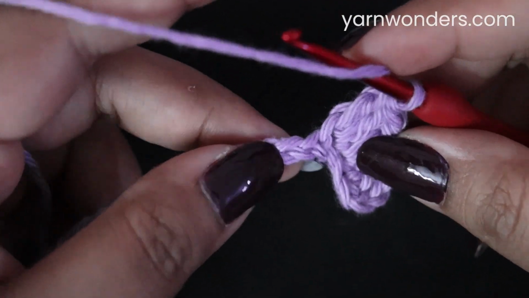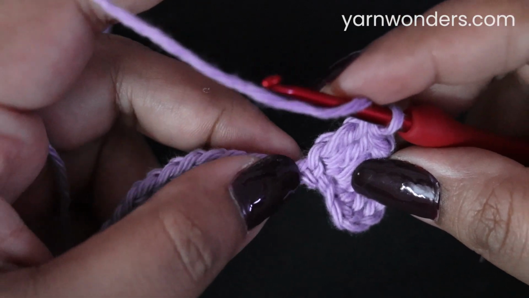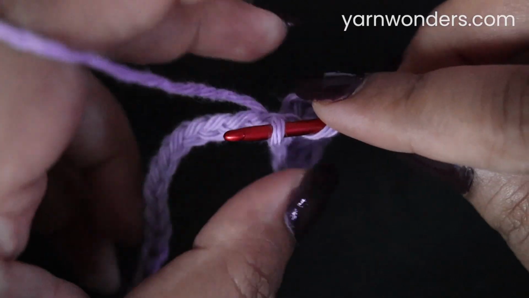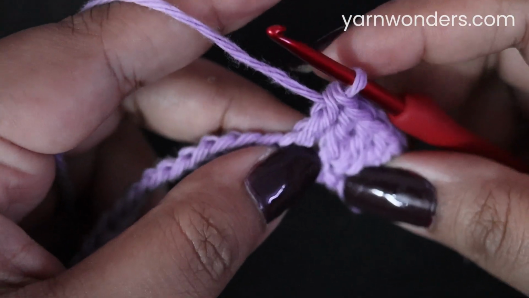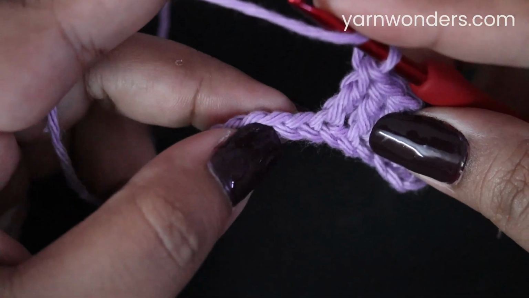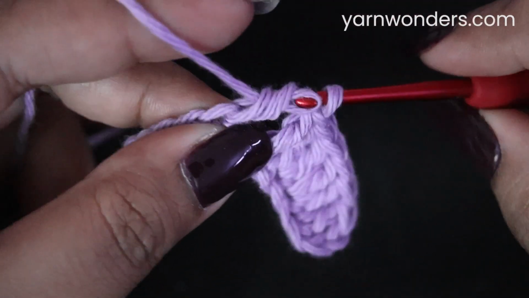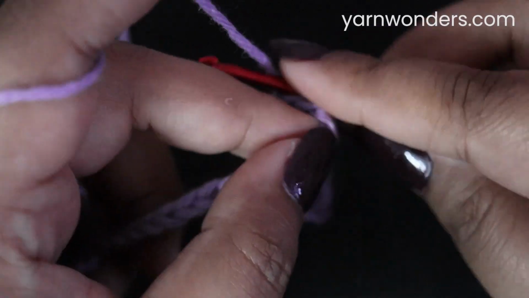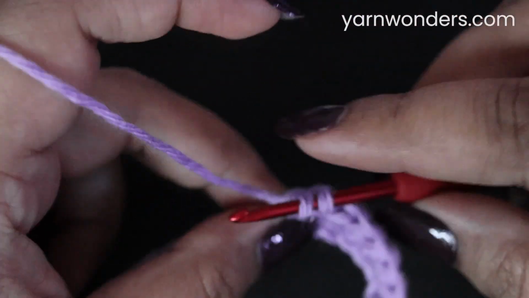Now we are going to decrease in a different way. Instead of the two together stitch, we are going to skip one and make our very first double crochet decrease. The skipped stitch counts as one decrease. Again, you're going to skip one, go into the next chain and make your double crochet. Again, go into the next, skip one, do one more. Like this, you have to do 5 double crochet stitches.